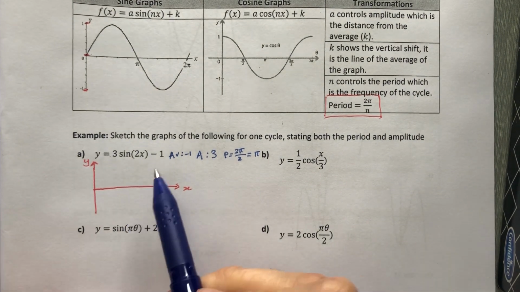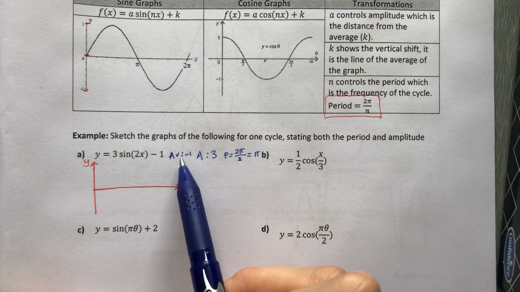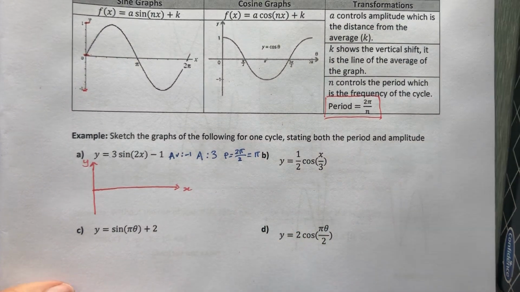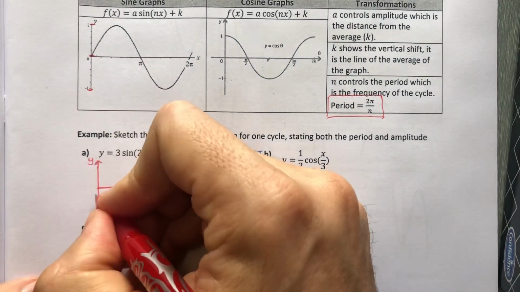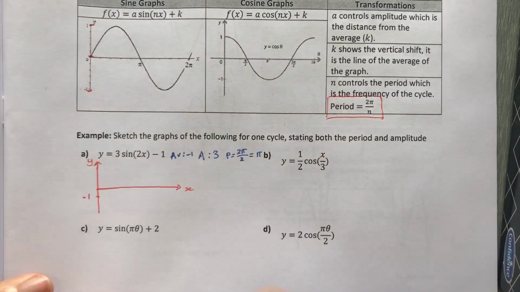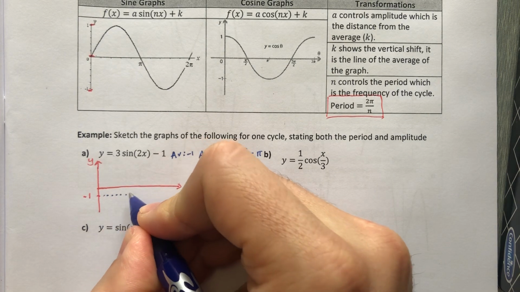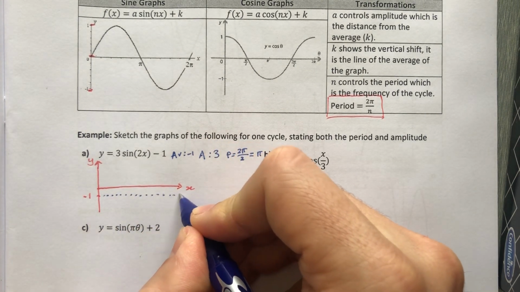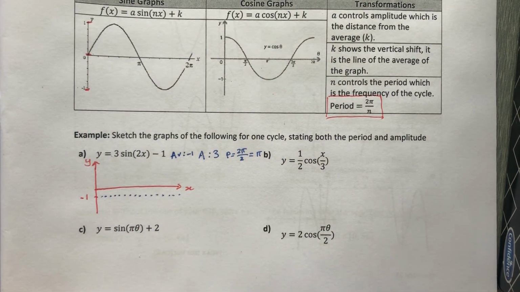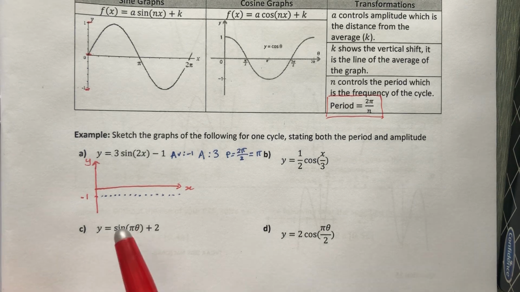So what I think we should start with every time is the average. So our average is at -1. So I'm going to put a little guideline along the line y equals -1. So along there. The next thing I need to look at is the amplitude.